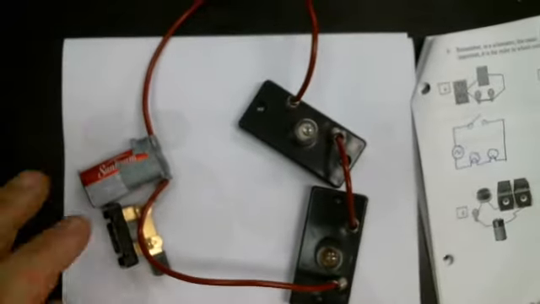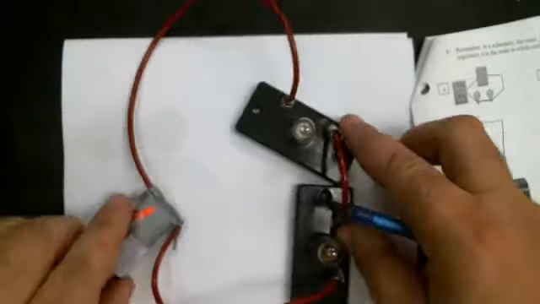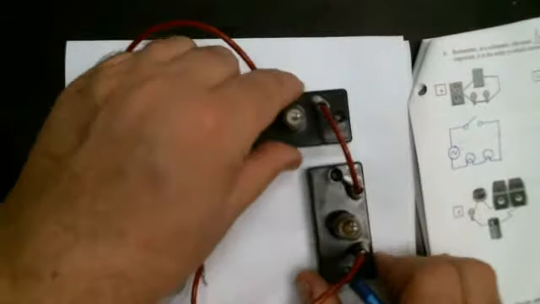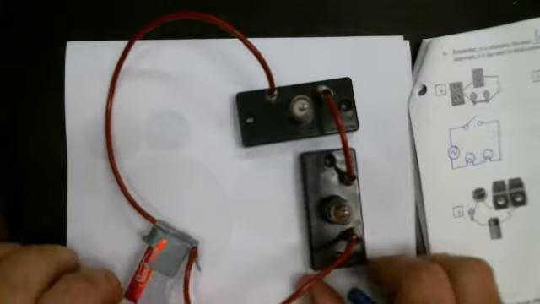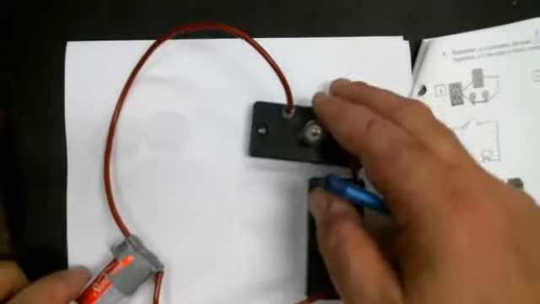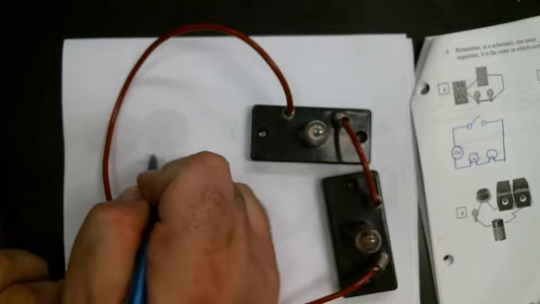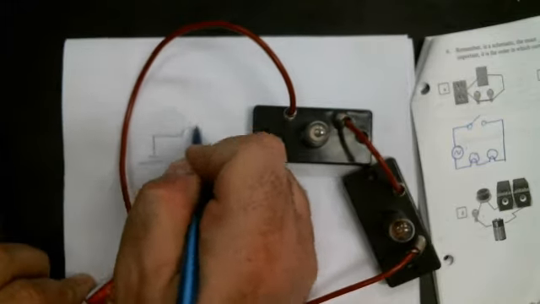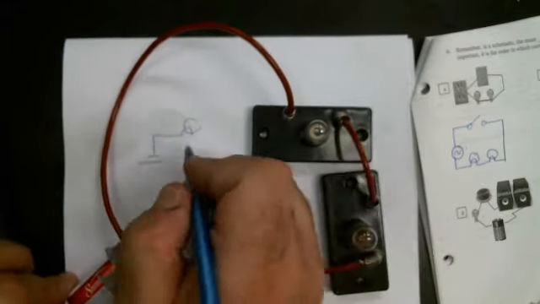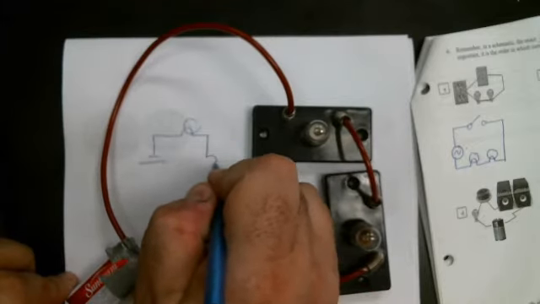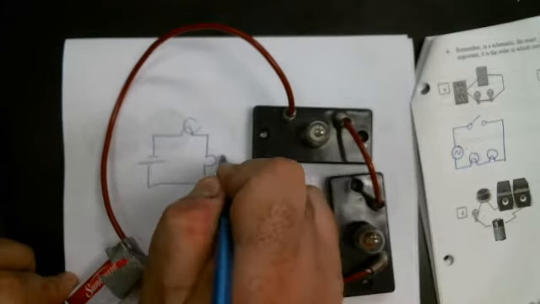So here I have a battery and 2 light bulbs in a very simple circuit. You can see that if I gave you directions to draw this schematic, it would look something like this. With a battery, goes up to a light bulb, and then it comes down to another light bulb on this side and back to the battery.